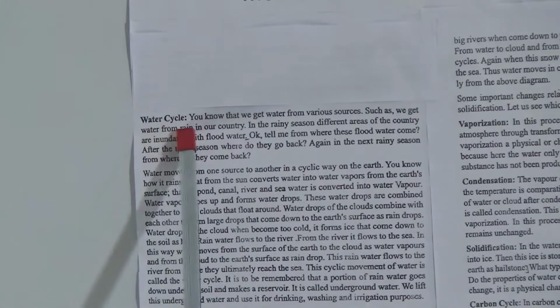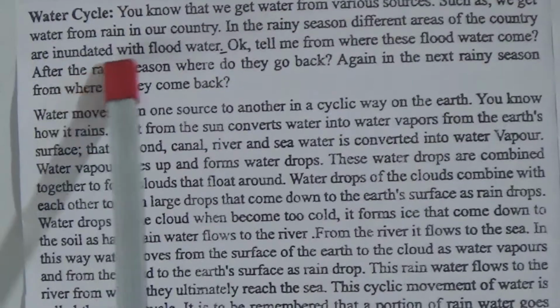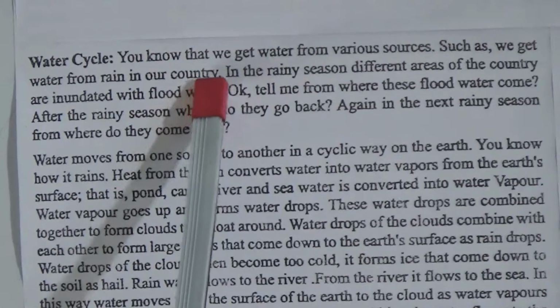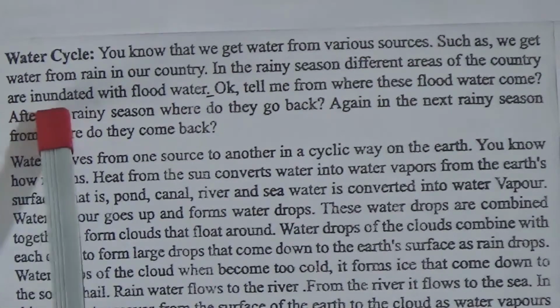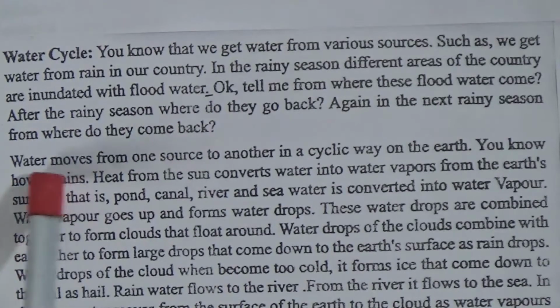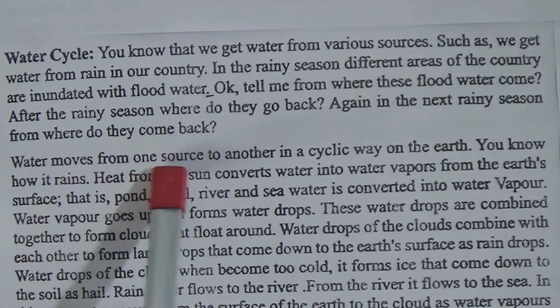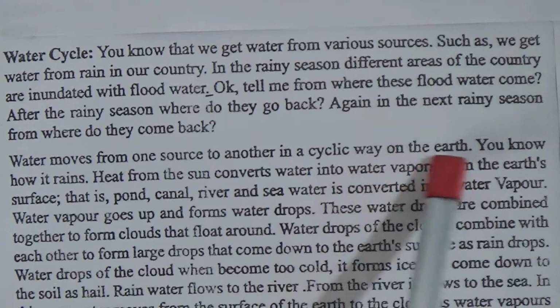Water cycle. You know that we get water from various sources, such as we get water from rain in our country. In the rainy season, different areas of the country are inundated with flood water. Water moves from one source to another in a cyclic way on the earth.